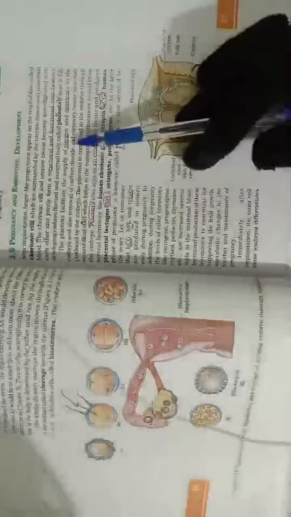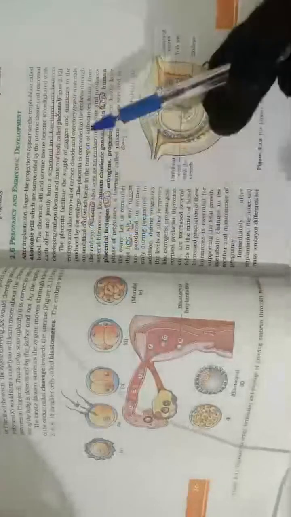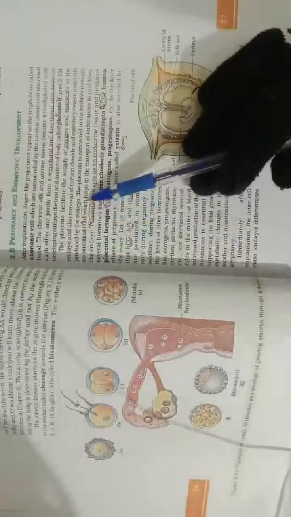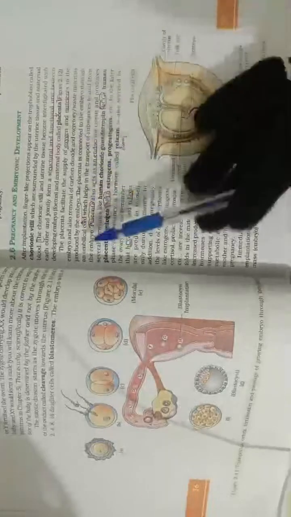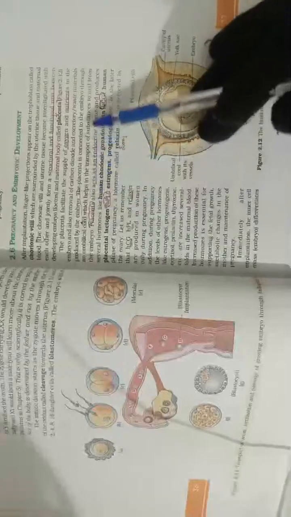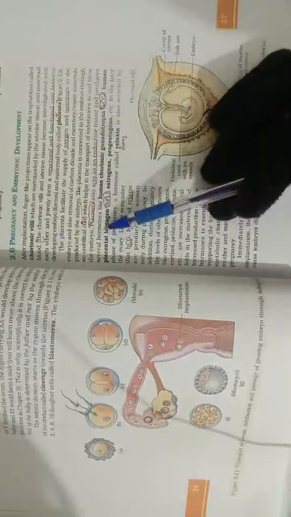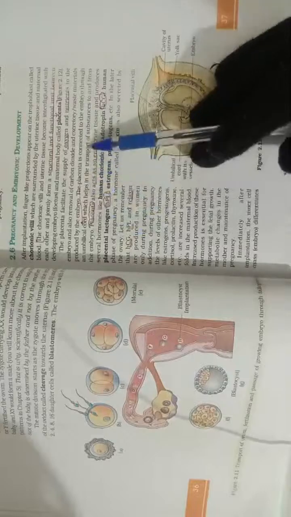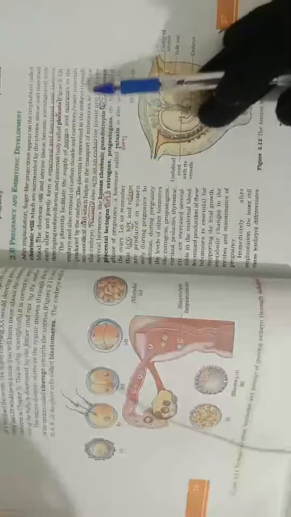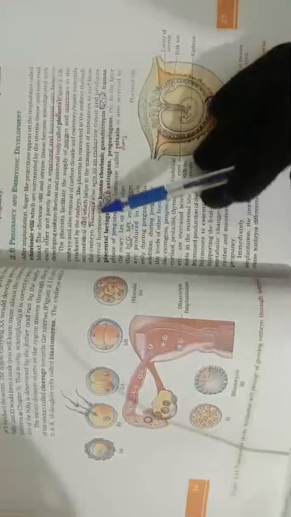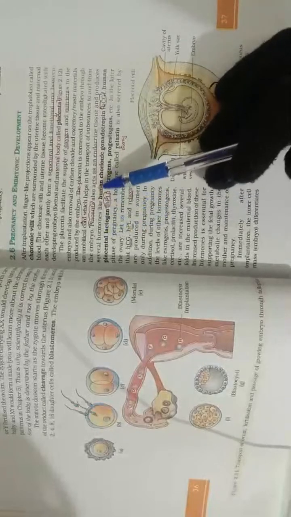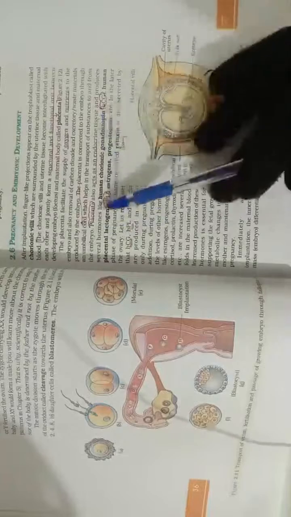The placenta facilitates supply of oxygen and nutrients to the embryo and also removal of carbon dioxide and excretory materials produced by the embryo. The placenta is connected to the embryo through the umbilical cord, which helps in transport of substances to and from the embryo. The placenta also acts as an endocrine tissue.